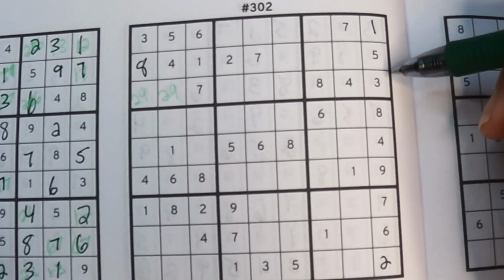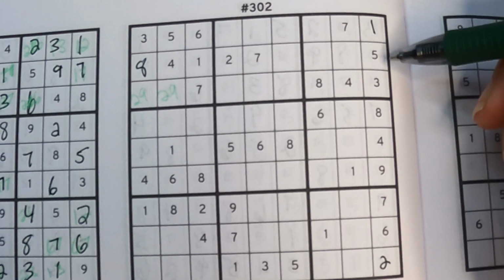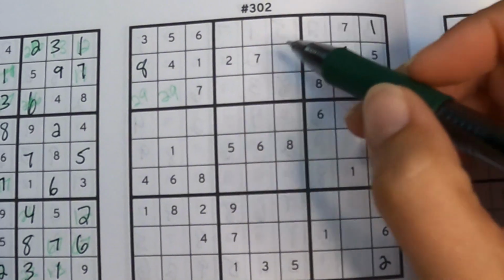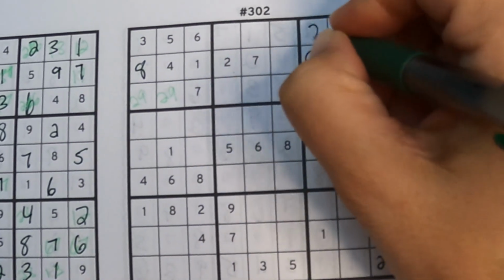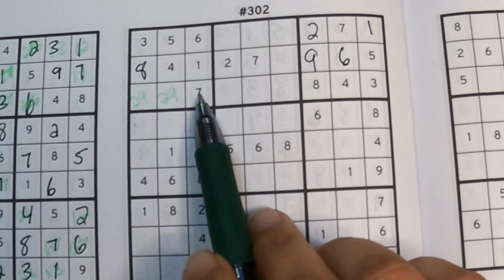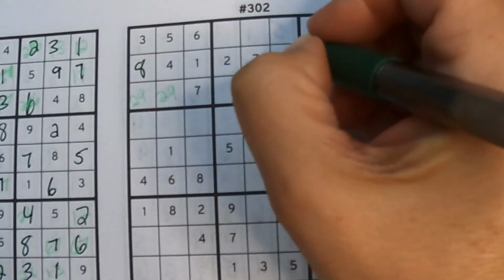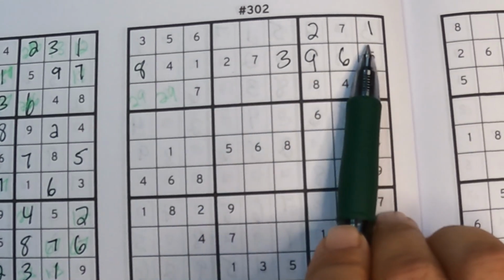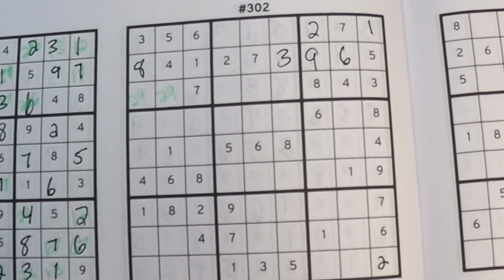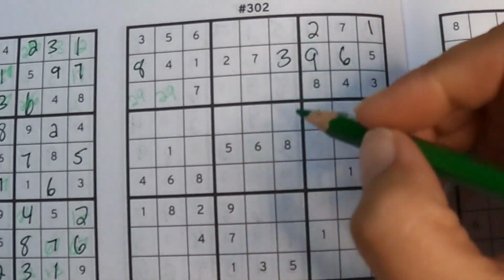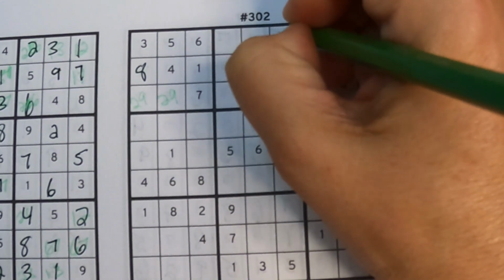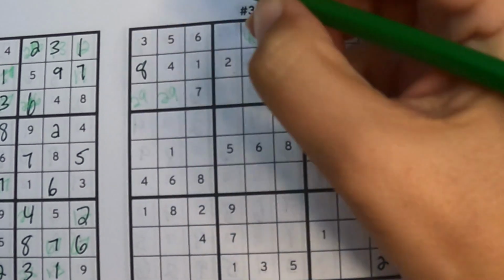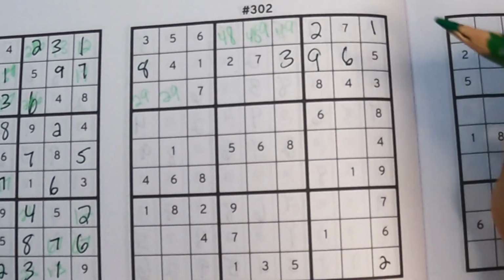For this box now, we're missing 2, 6, and 9. We've got a 6 covering these two boxes, so our 6 must be here. 2 here, so 9, 2. For this row now, we're missing a 3. For this top row, we're missing 4, 8, and 9. We've got an 8 here, so 4, 9, no help here, 4, 8, 9. 9 here, so 4, 8.